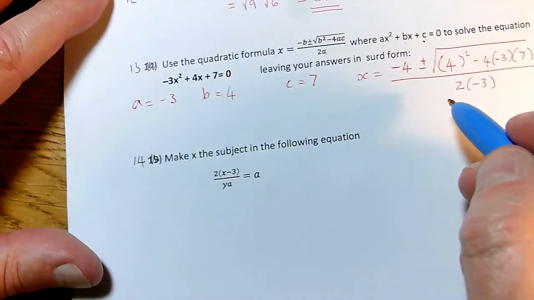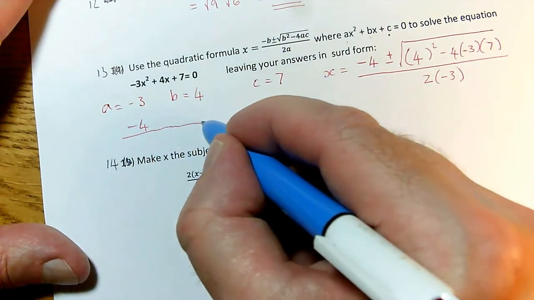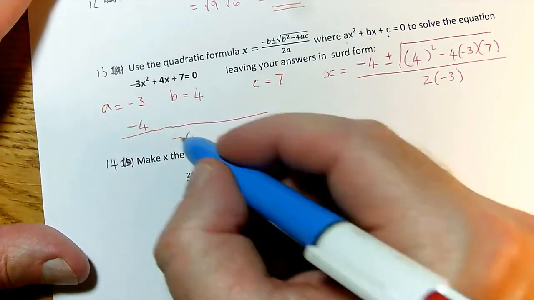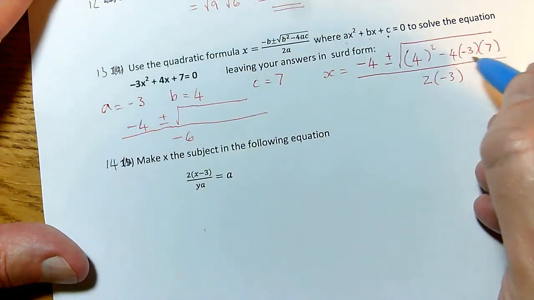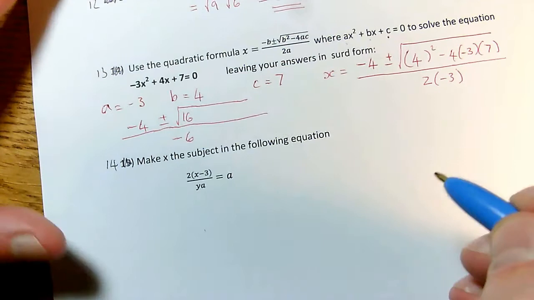So simplifying that, okay, on the top I've got a minus 4, that's easy. Another easy bit on the bottom, 2 times minus 3 is minus 6. And then I've got plus or minus a square root, okay? So I need to take this steady, all right? This 4 squared is 16. I'll get that written down.